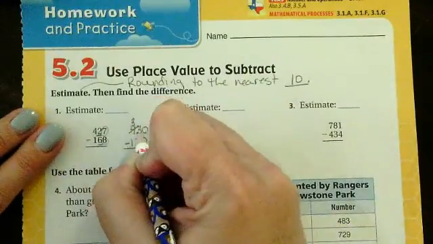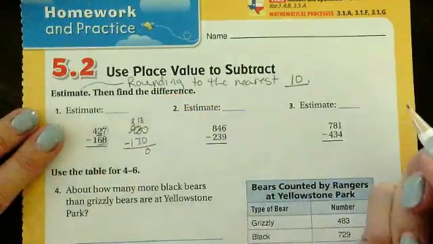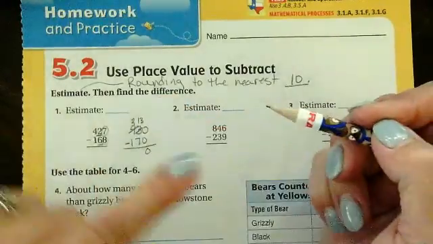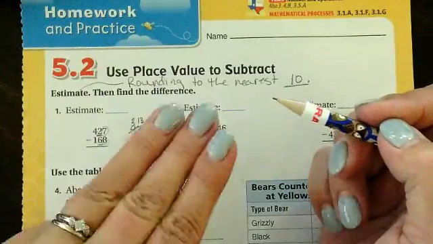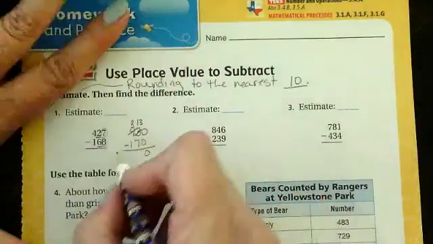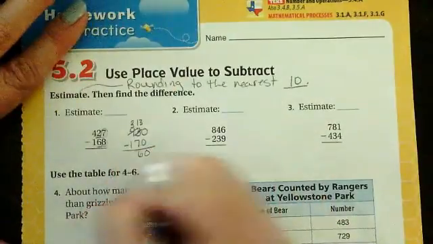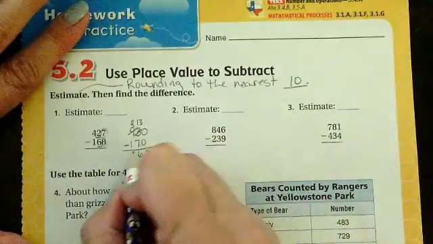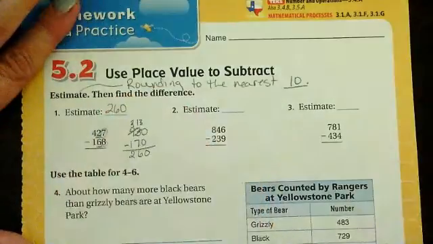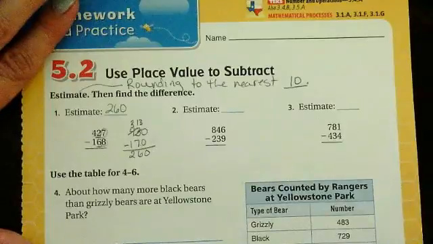So that's going to become a 3. That becomes 13. 13 minus 7. 7, 8, 9, 10, 11, 12, 13. Oh, 6 fingers. Okay, and then 3 minus 1. So my estimate is 260.